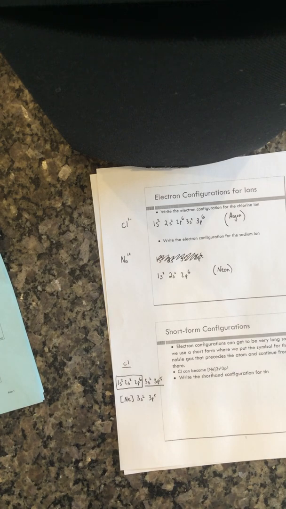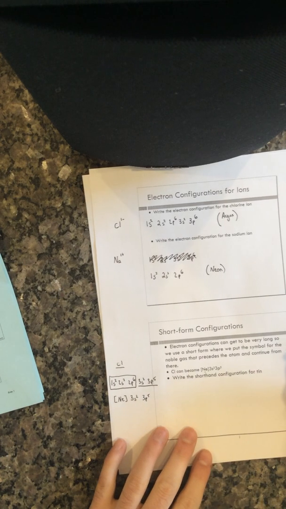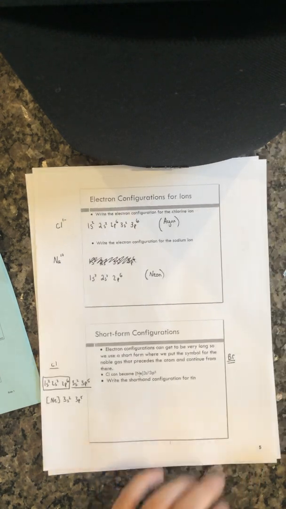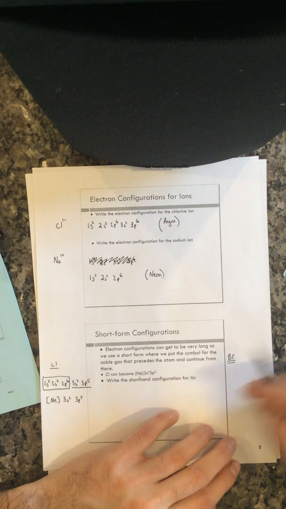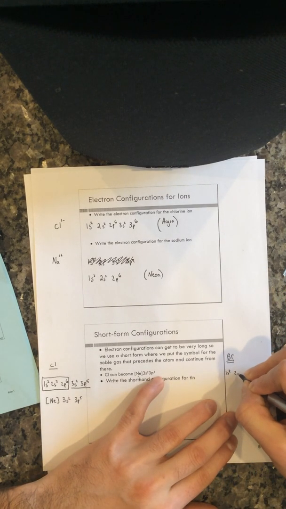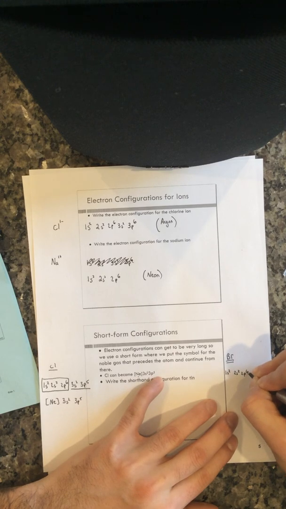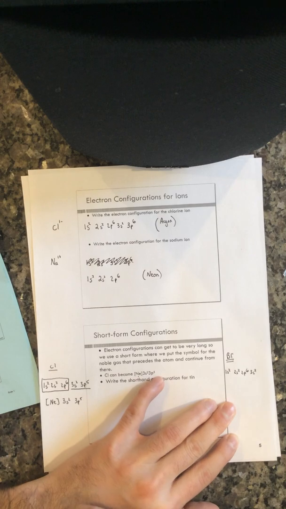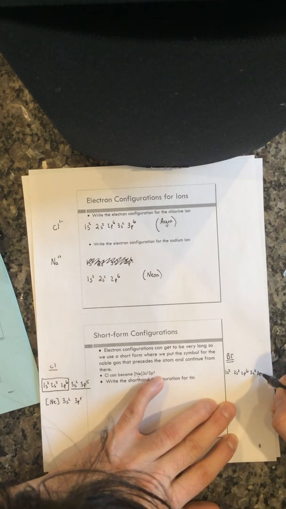Let's try, for example, bromine. I'll do bromine over here, Br, just to show you how we would do this. Bromine normally is 1s2, 2s2, 2p6, 3s2, 3p6.